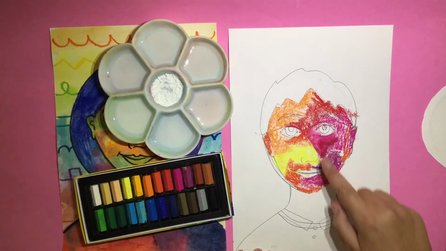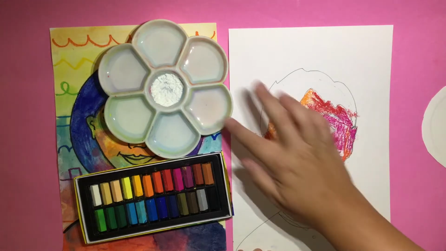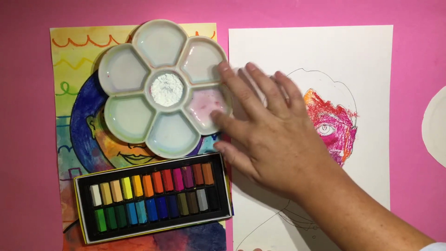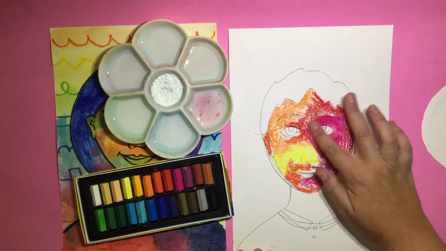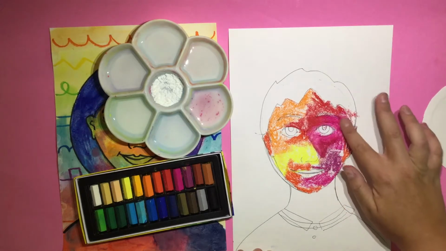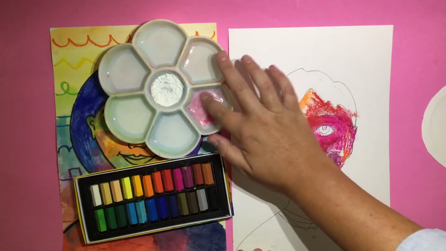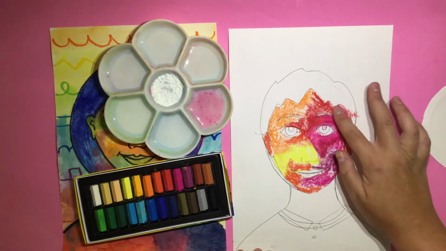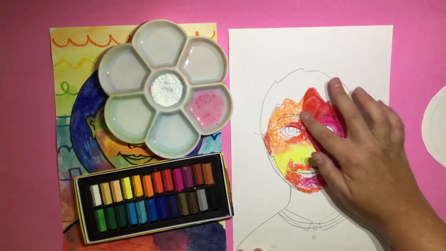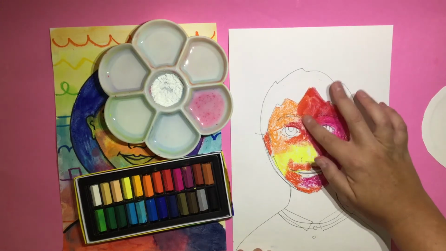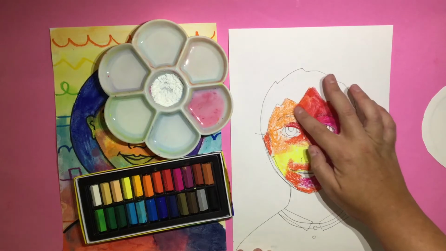When you start to feel your finger not sliding anymore, then it's time for you to dip and get more of our cornstarch mixture, blending those colors around in your face. Use your finger precisely to make sure that your color doesn't get into places you don't want it to be.